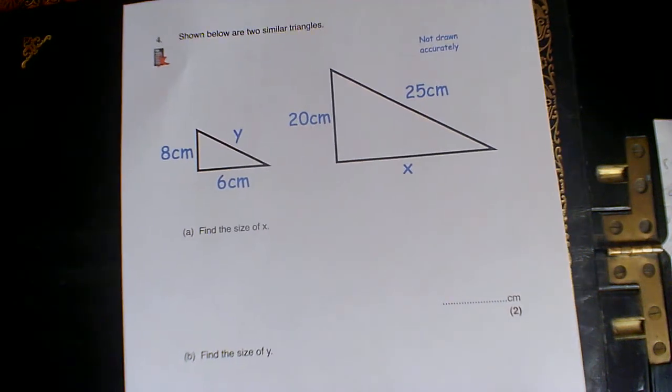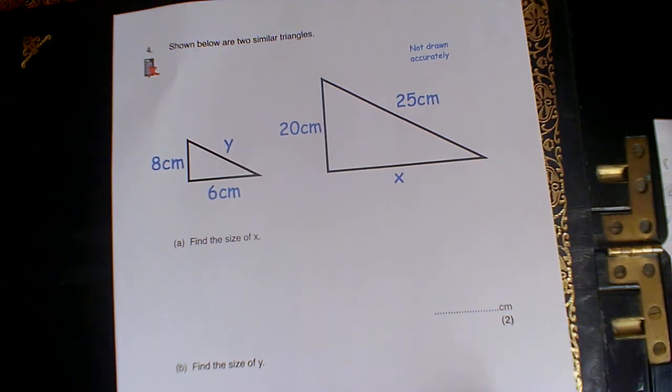Hello, welcome to this session on enlargement scale factors. We're going to look at length scale factors, area scale factors and volume scale factors. We'll start off with length scale factors.